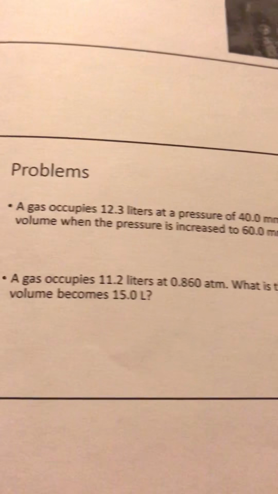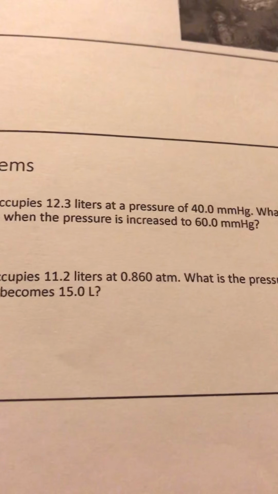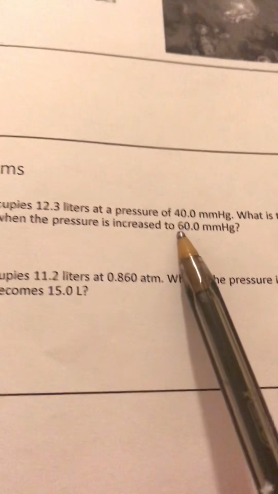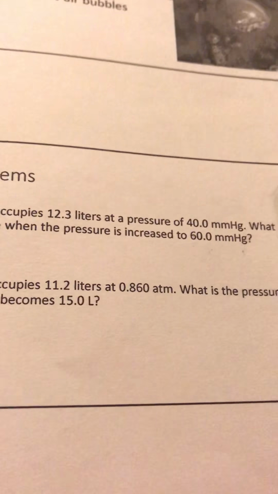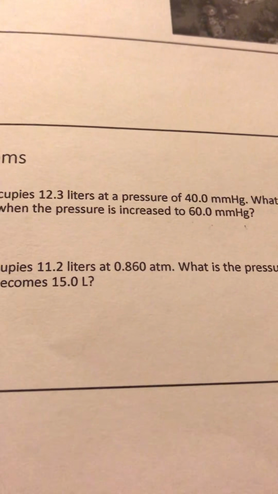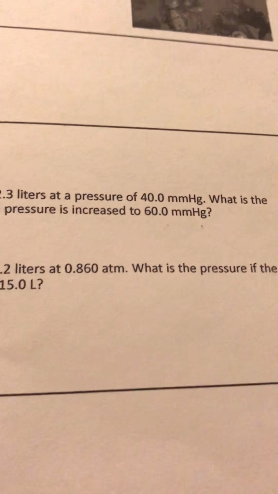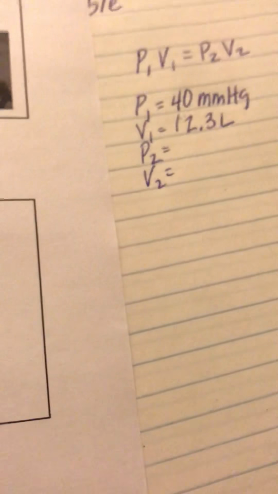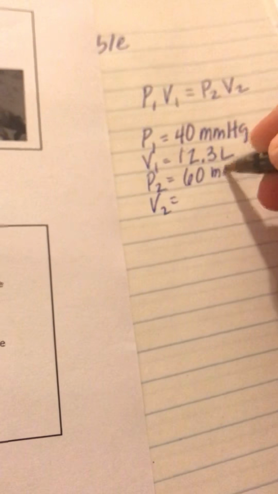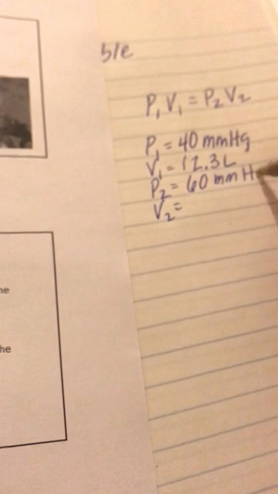Next, I'm going to look at my question one more time. I keep reading through, and the next number is this 60 here: 60 millimeters of mercury. Millimeters of mercury again is a pressure. We already have the first pressure, so I'm going to fill in the second pressure: 60 millimeters of mercury.